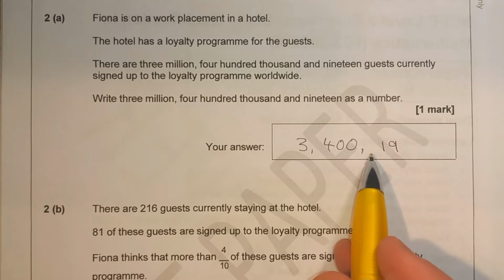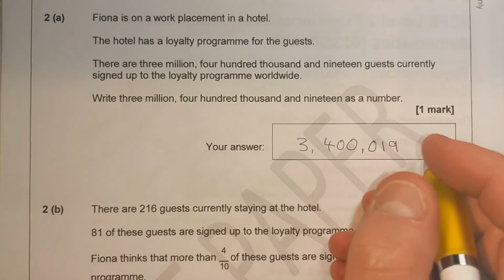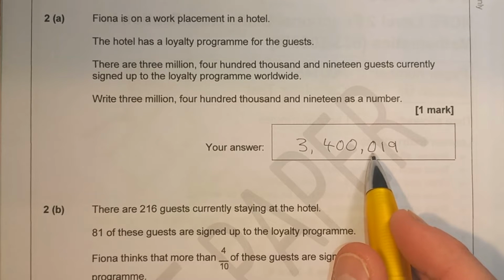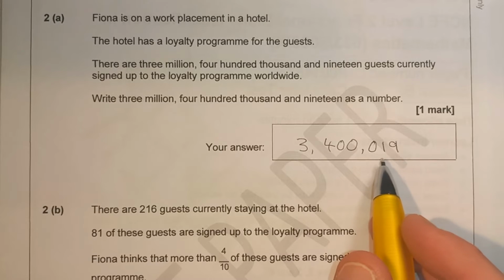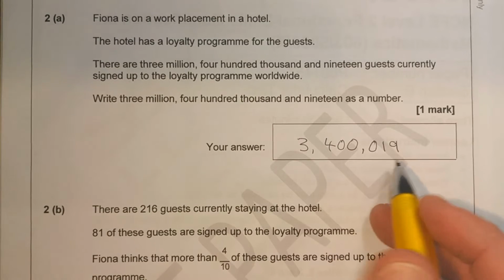But if you think, what's missing? Well, we haven't got any hundreds. So we need to put a 0 in here to show we've got no hundreds. And by having the comma there, it made it obvious that something was missing. So it was easier to spot. Okay.